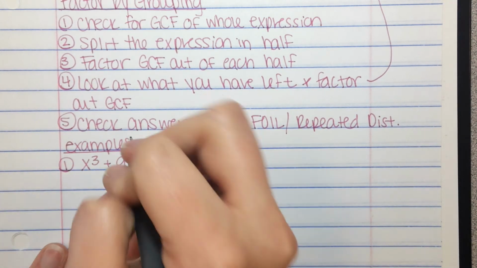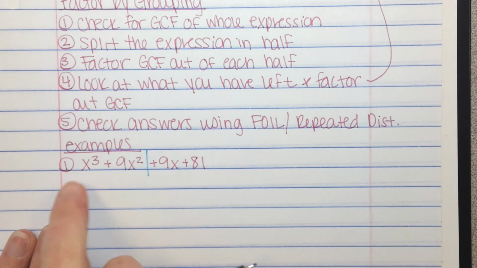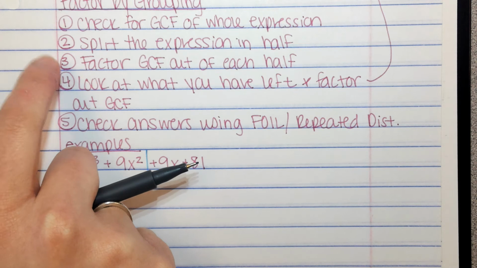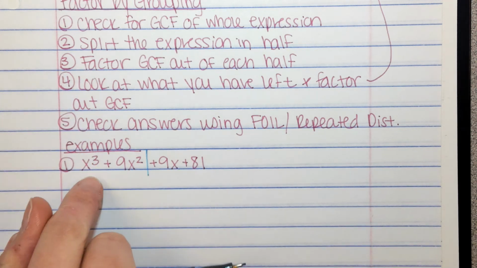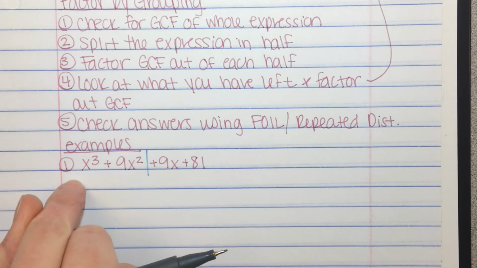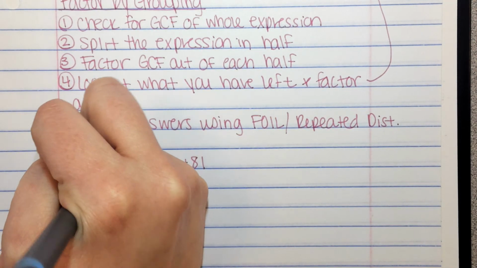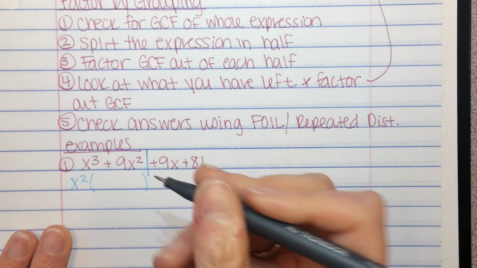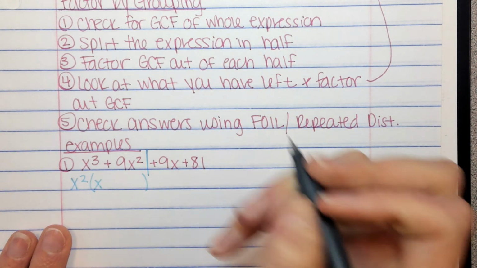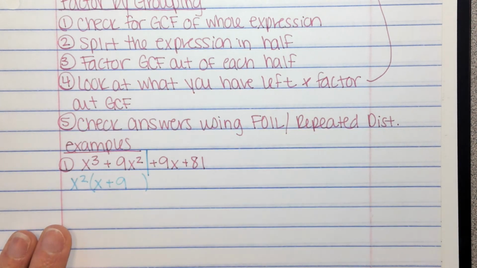Split the expression in half. Okay, I'm just going to split it right down the middle. I'm going to look at the first half. In step 3, factor the GCF out of each half. So I'm going to do that here. So I have 1 and 9, just a 1. X cubed and x squared, the GCF is x squared. Okay, now let's get our leftovers in parentheses. If I have x cubed and I take out x squared, there's an x left. If I have 9x squared and I just take out the x squared, I'm left with a 9. Okay?